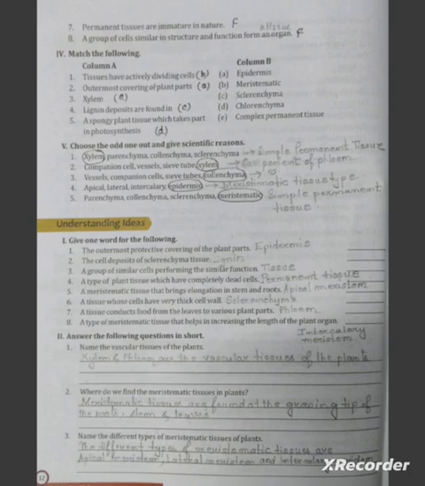Number 2: companion cells, vessels, sieve tube and xylem. Xylem is the odd one, and companion cell, vessels and sieve tube are the components of phloem. Number 3: vessels, companion cells, sieve tubes, collenchyma. Over here the odd one is collenchyma and the remaining 3 are components of phloem.